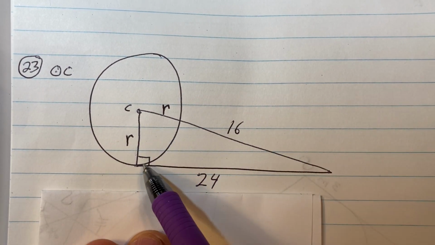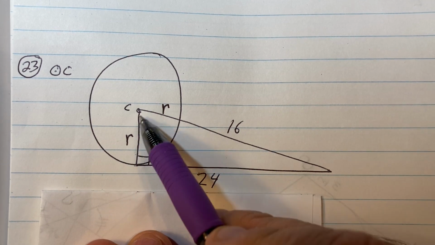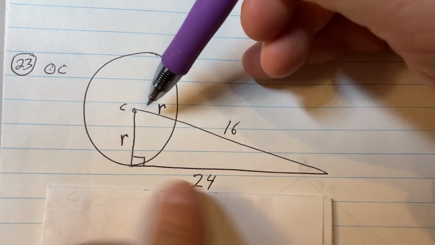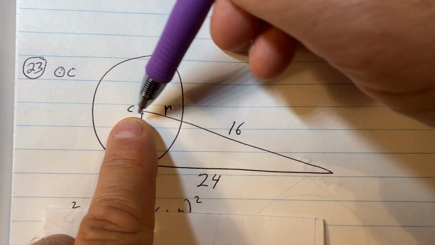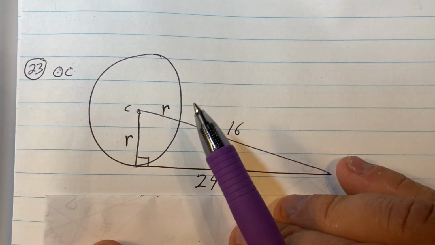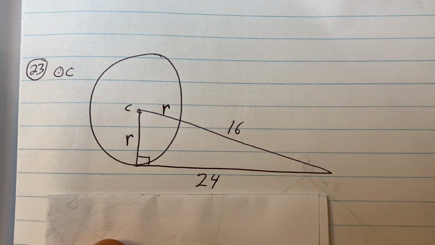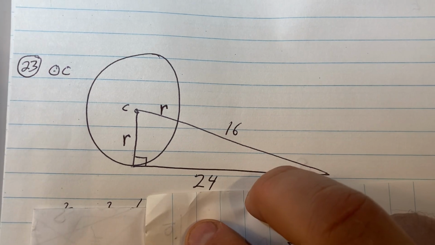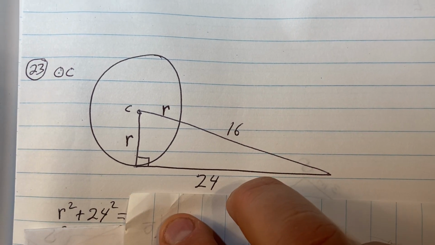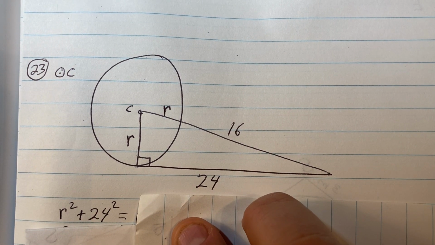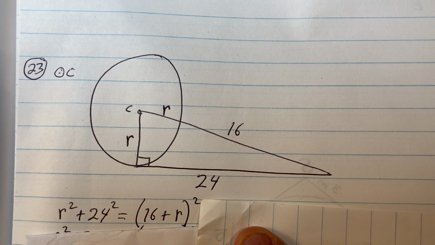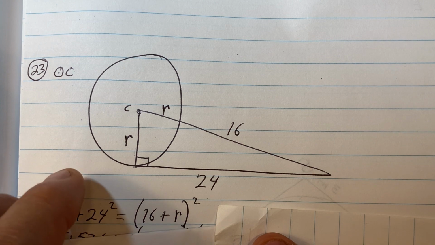Ooh, we have a right triangle. We can use the Pythagorean theorem. This distance squared plus that distance squared equals this entire distance squared. How do you do that? Well, put it on a piece of paper. R squared plus 24 squared equals that quantity squared. That's how you do that. Okay.